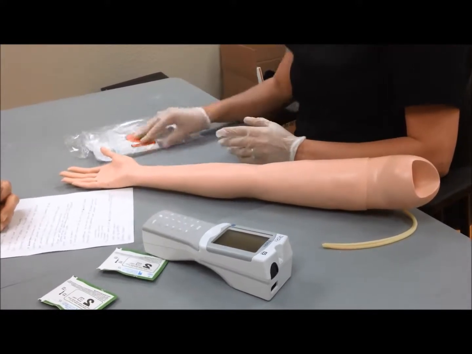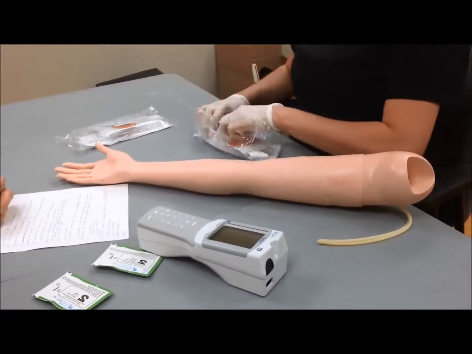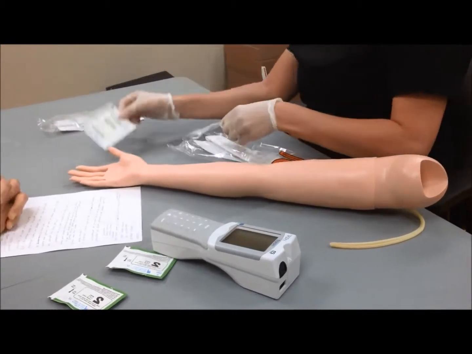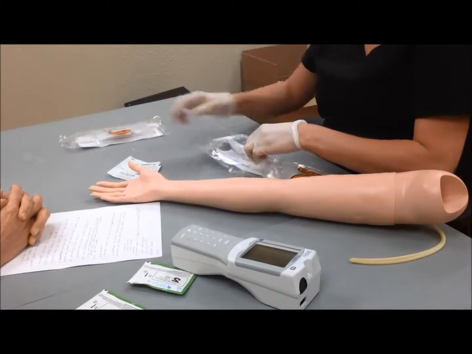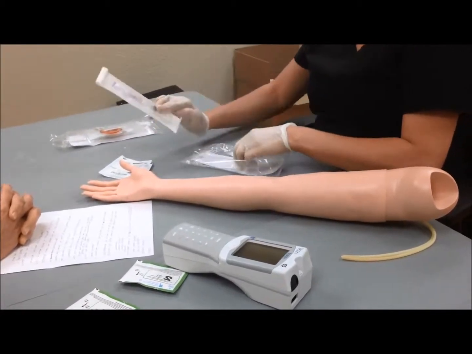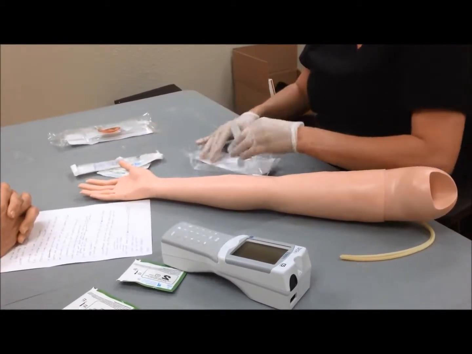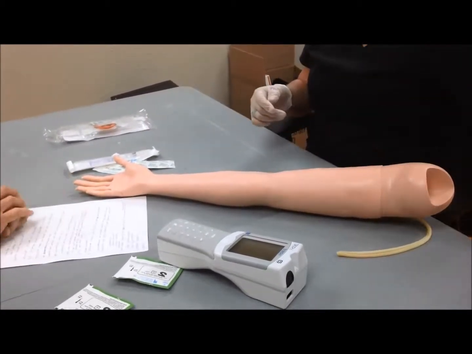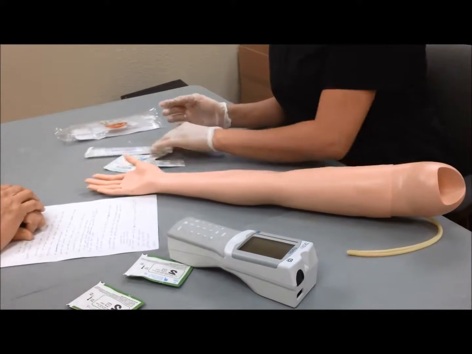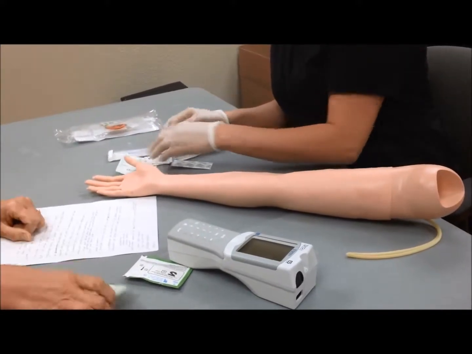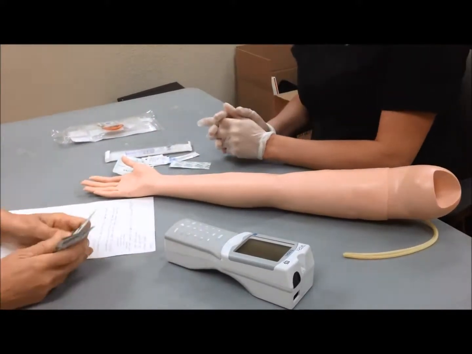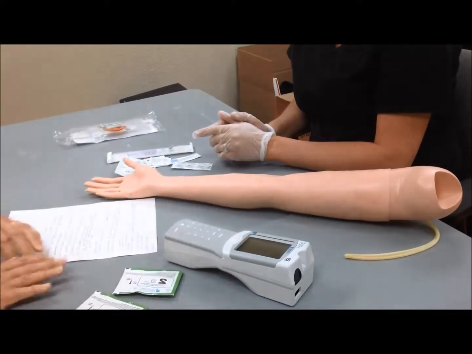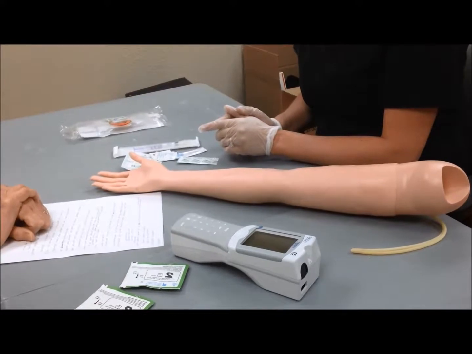Let's open an ABG kit and see what it contains. Have your gauze, alcohol swabs, your syringe, which has heparin in it, Band-Aids, and a bag. You also need several cartridges for the calibrating iStat machine. They're refrigerated, so you need to keep them out for several minutes to warm them up.